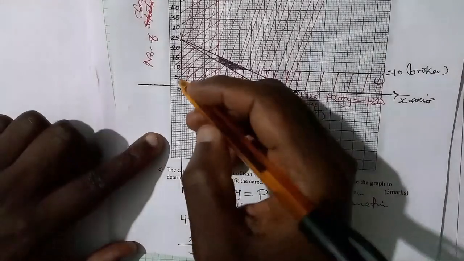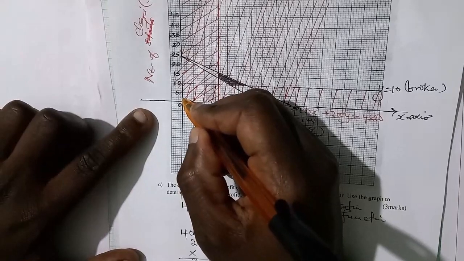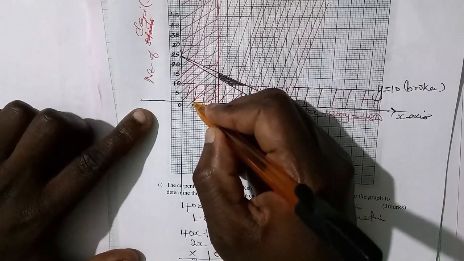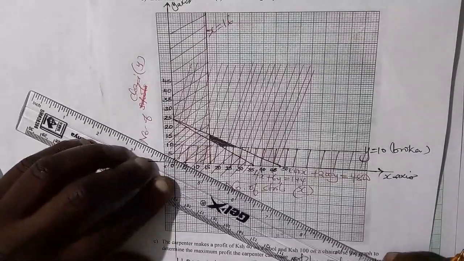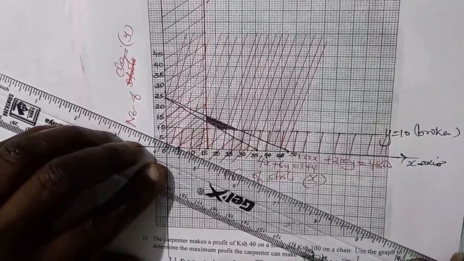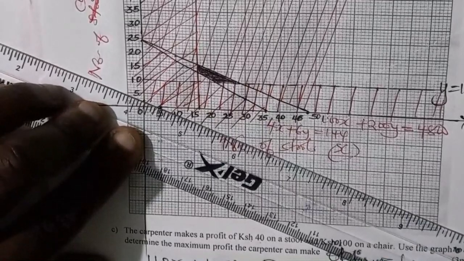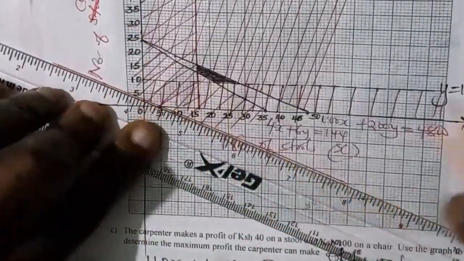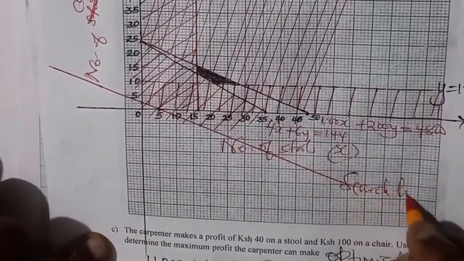0, 2 is here. And then you have 5, 0. 5, 0 is here. So with those 2 points, let me draw the search line. So this is the search line.